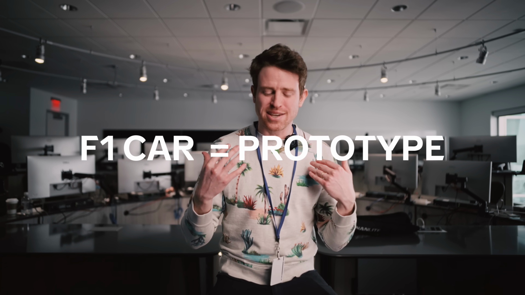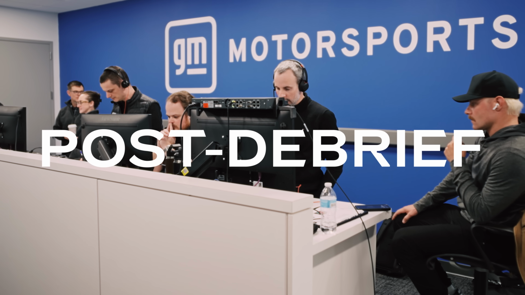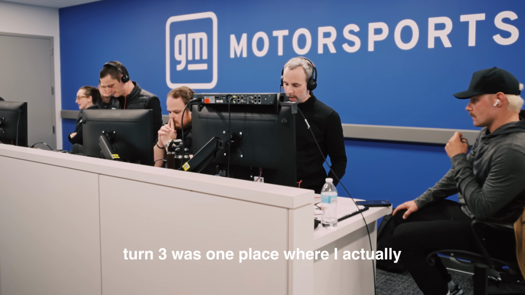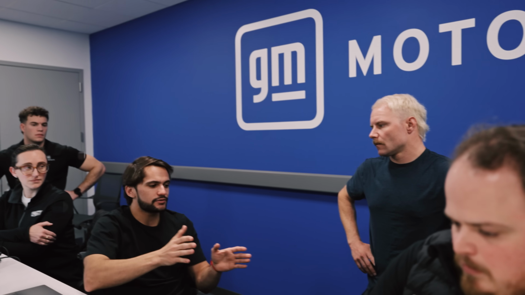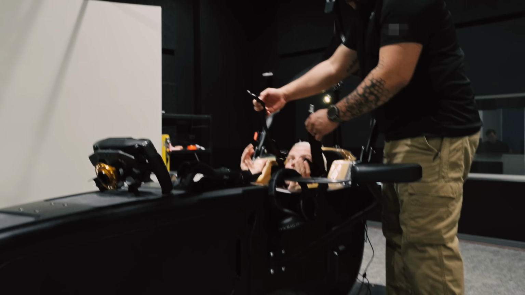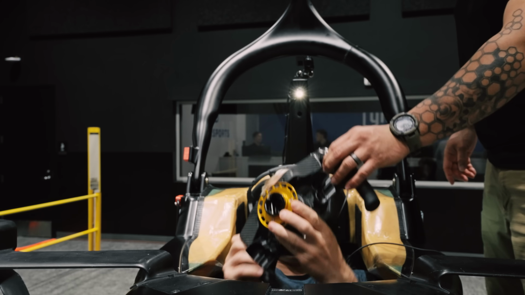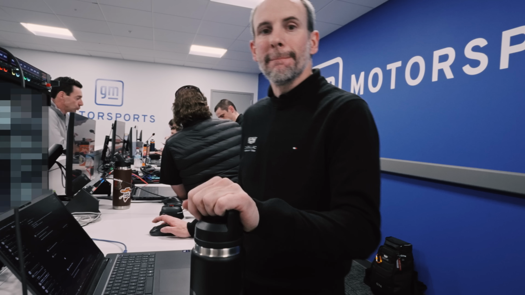I always think back to the way Nathan said in the car build episode that an F1 car is a prototype. When you think about it that way, it limits the number of parts and supplies you will ever have of any car. Go around those corners. Turn 3 was one place where there were a few key takeaways from today, which is good. At this phase, it's really rapid learning. We were not 100% happy with the steering yet. These things now we managed to correlate very accurately to the simulator.